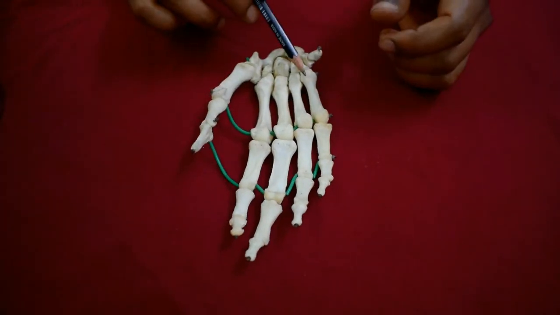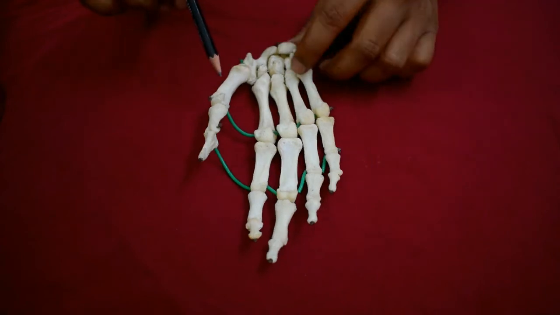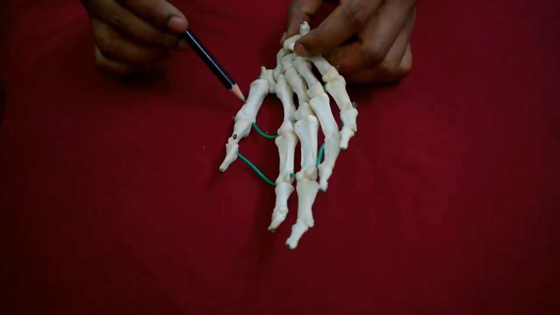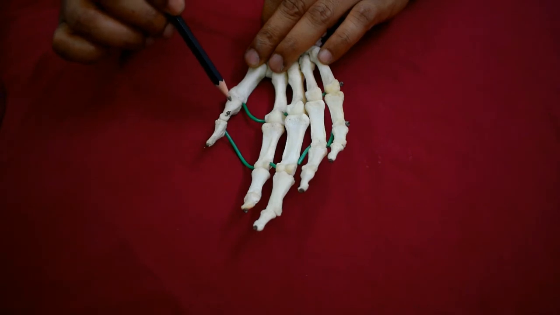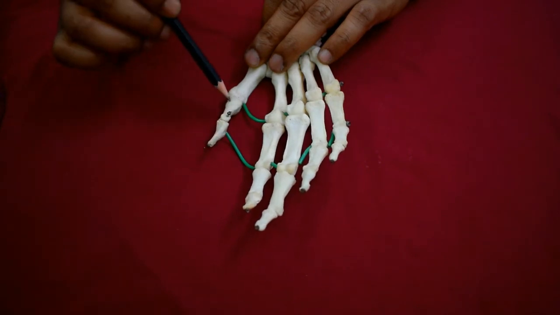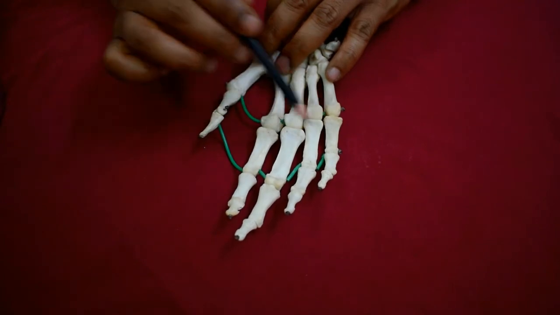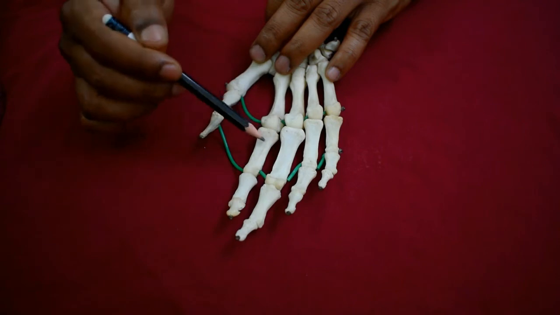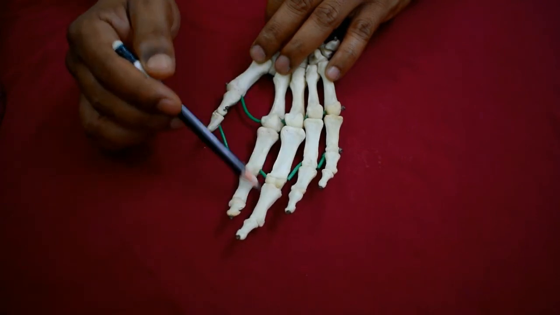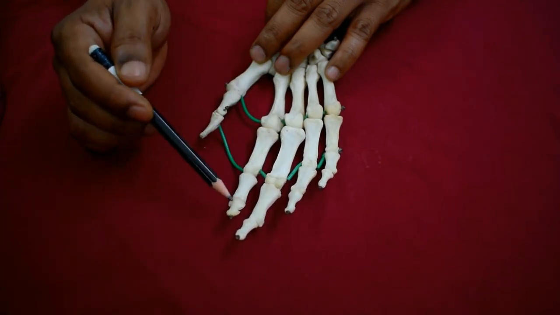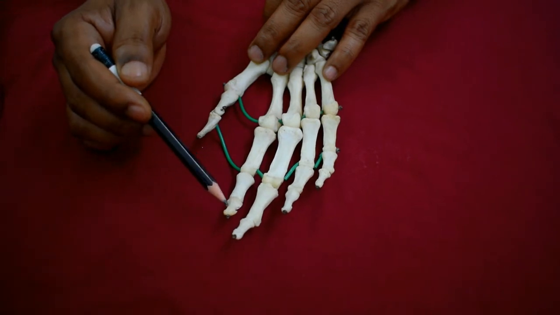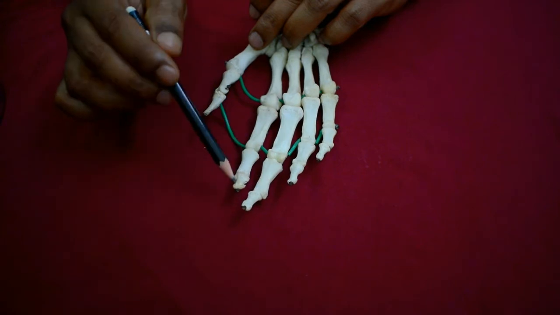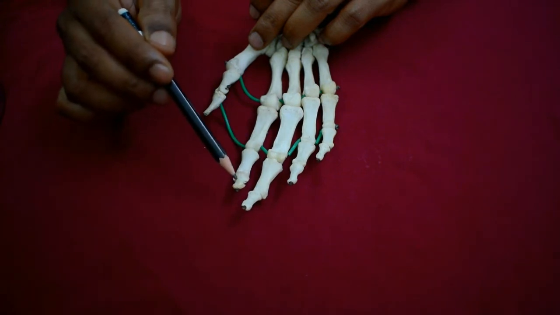And what is the difference between these four metacarpal bones and the first metacarpal bone? The first metacarpal bone is the shortest and stoutest. The thumb has only a proximal phalanx and a distal phalanx, that means only two phalanges. But in the remaining fingers, there are proximal, middle and distal phalanges. Proximal phalanges are very long, middle phalanges are intermediate, and the distal phalanges are very short. If you observe the distal phalanx, you can see expanded portions. These expanded portions are present in the finger pulp.